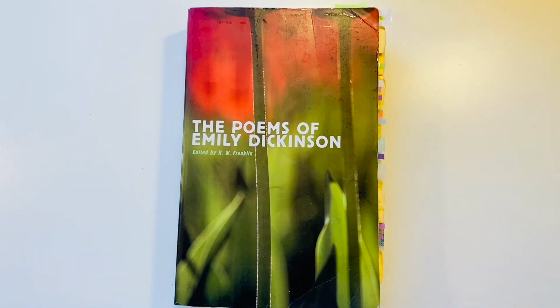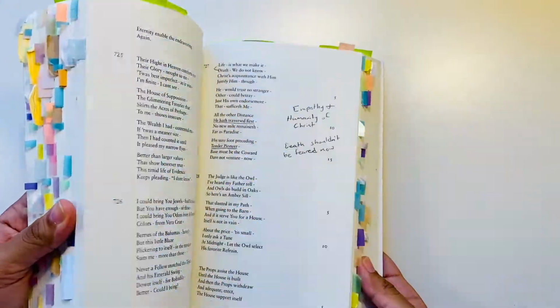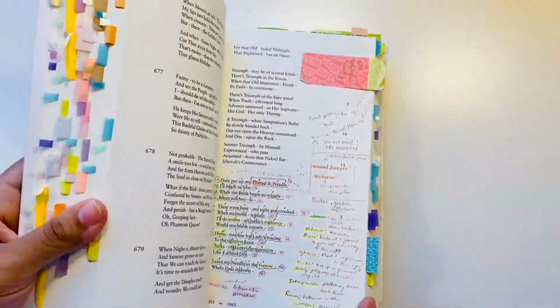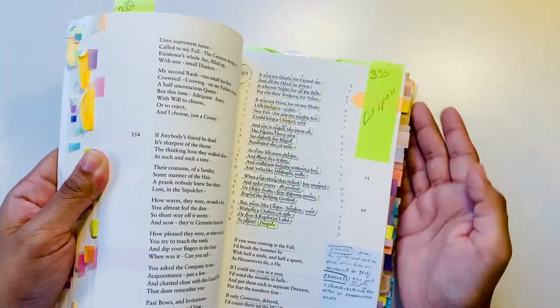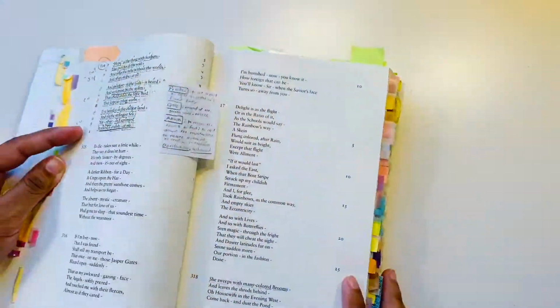We're going to use my edition of the poems of Emily Dickinson as an example, and as you can see, I have a lot of page marks and a lot of annotations in these poems. I had a seminar class about it, and I wrote a final paper about despair. That's what those green tabs are all about.